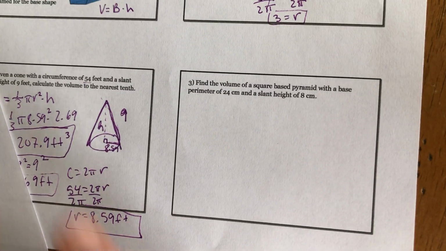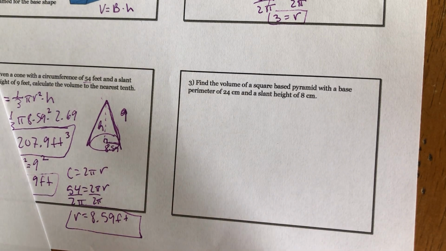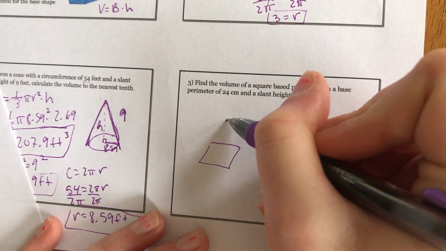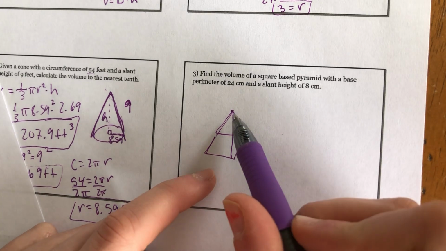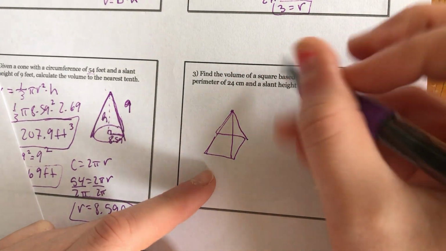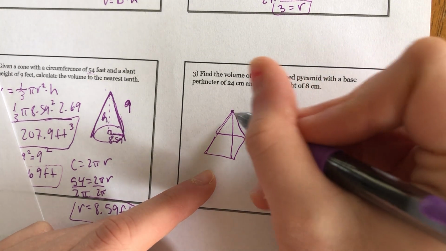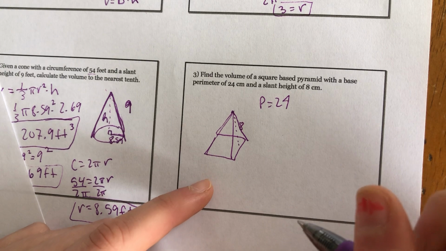Find the volume of a square-based pyramid with a base perimeter of 24 centimeters and a slant height of 8 centimeters. So we have a square pyramid like this. A base of a square, and it comes to a point. It's giving us perimeter equals 24. Slant height equals 8. So right here, that equals 8.